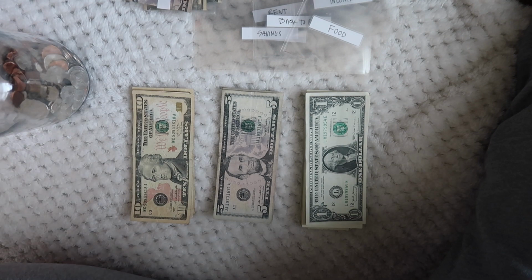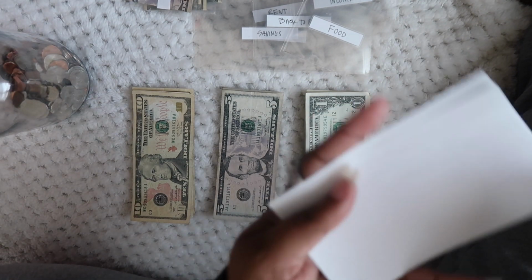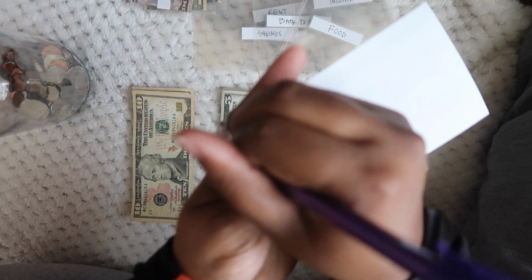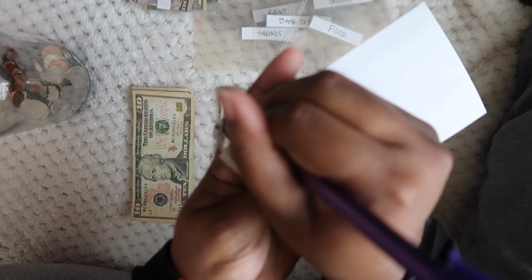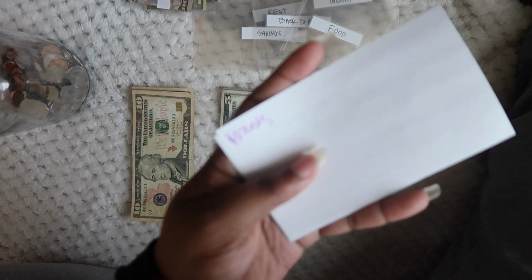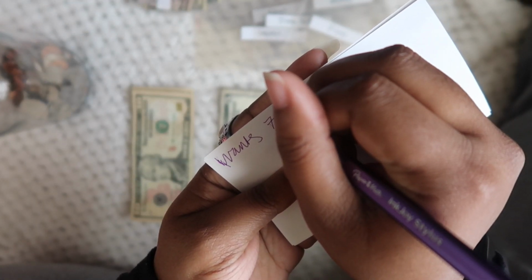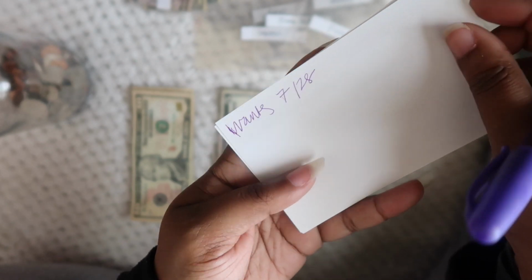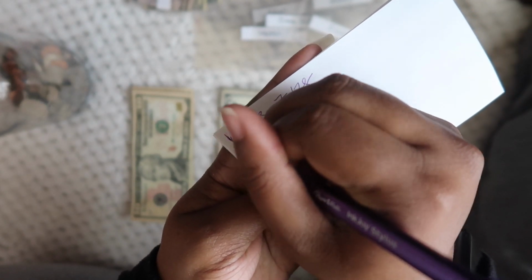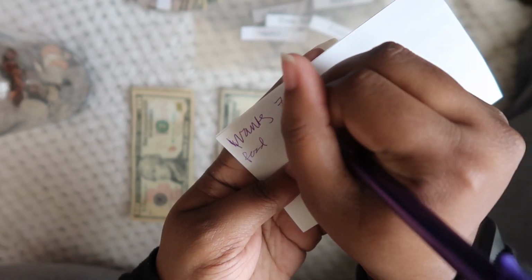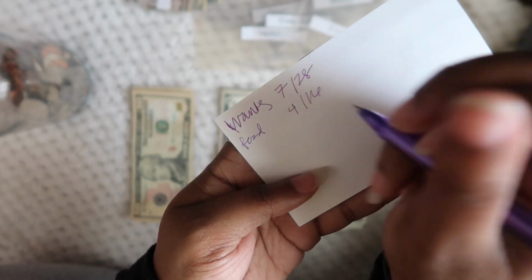Some of the amounts are just going to change. Wants is going to get 7 a week, so that's 28 for the month. Then we have food, which is getting 4 a week, so that is 16 for the month.